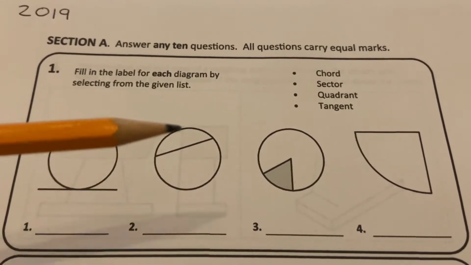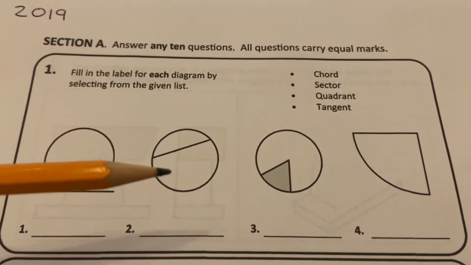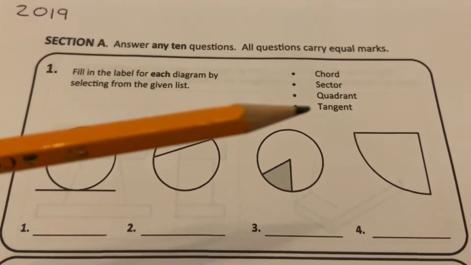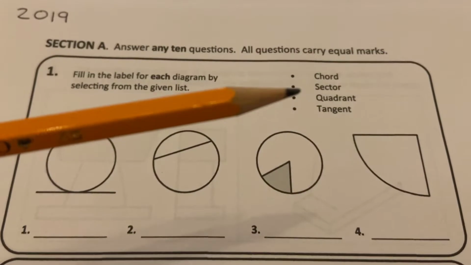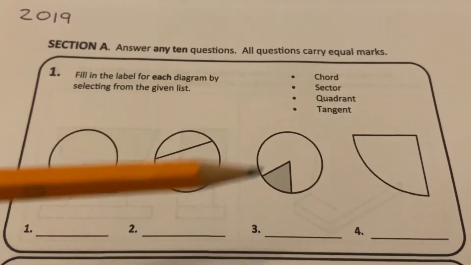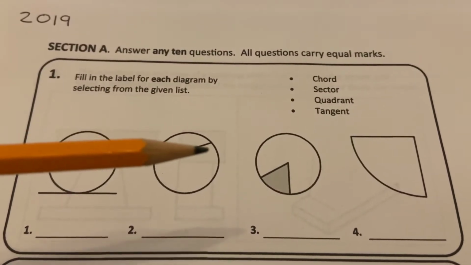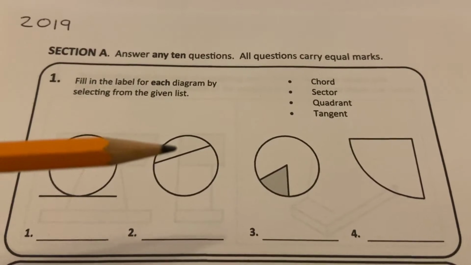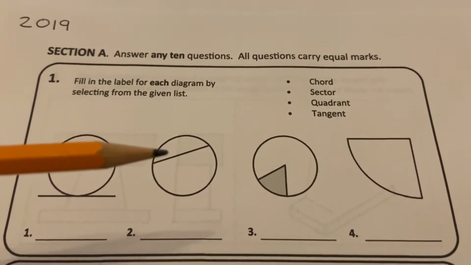Moving over to this one here, we have a circle with a line going through it. And this time we've dealt with tangent, so we have quadrant, sector and chord. Now, a chord is a line that goes from the circumference to the circumference but does not go through the center. So therefore 2 is a chord.